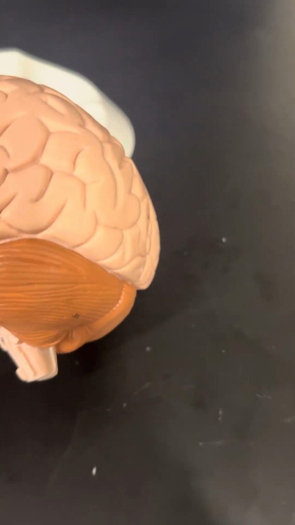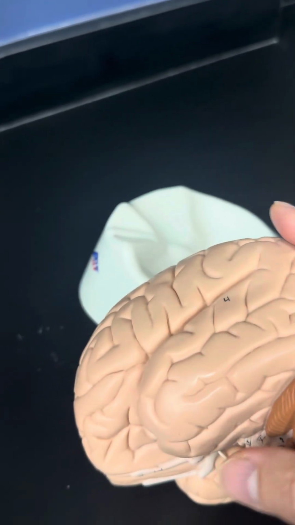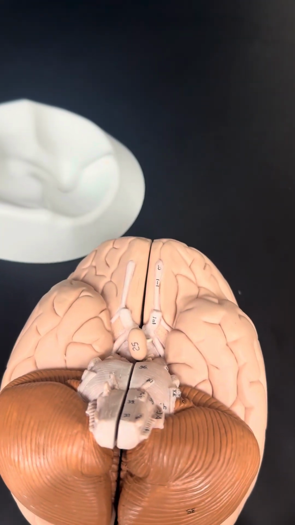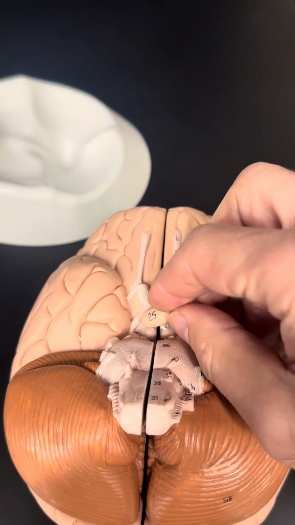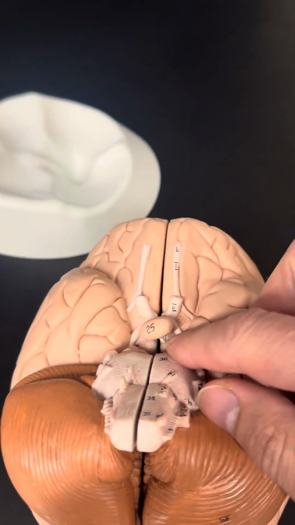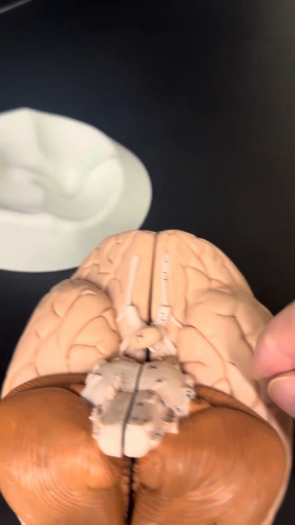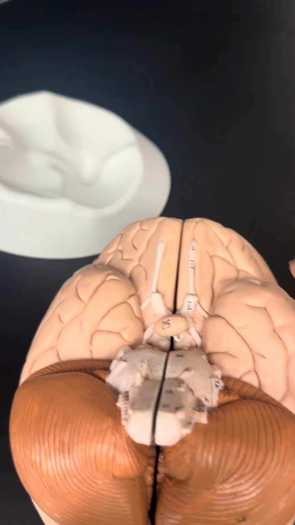What else do we have from the external view? We can also see the fissure that separates the cerebrum from the cerebellum. So this will be the transverse fissure, cerebellum, okay, on the ventral or the inferior side here. You have your cranial nerves showing, and this is the pituitary gland. It's hanging from a tiny duct-like structure, the infundibulum, that comes from the hypothalamus, which is deep inside the brain, in the diencephalon.